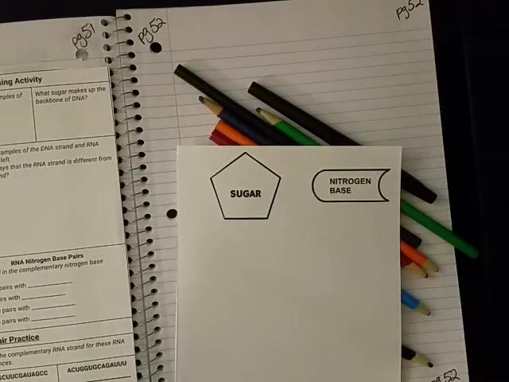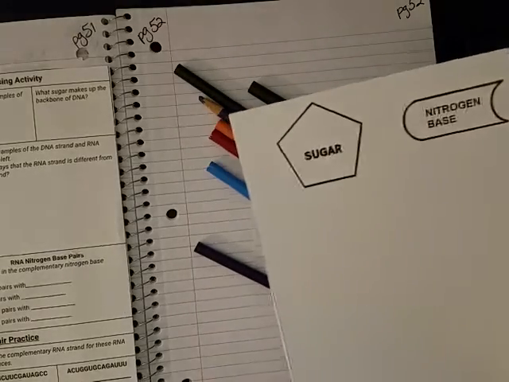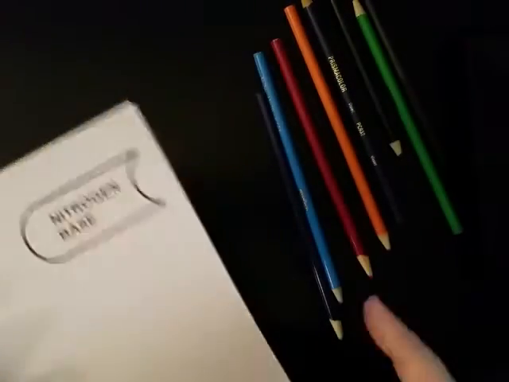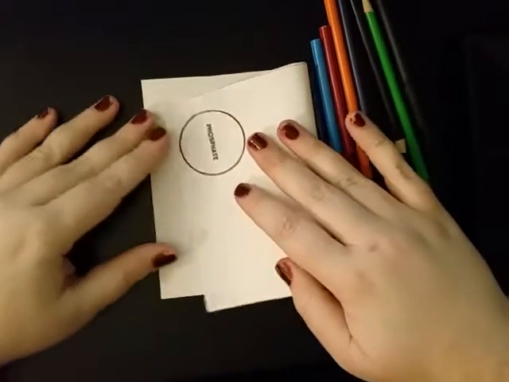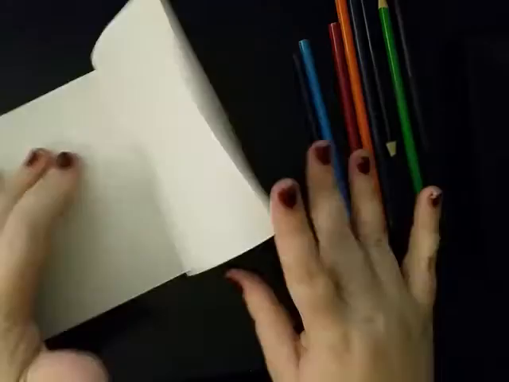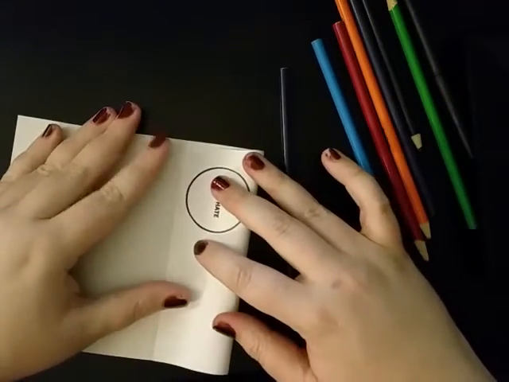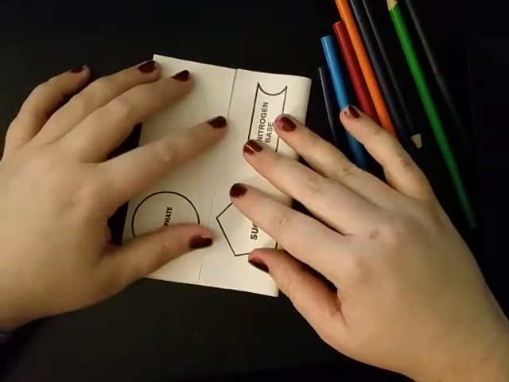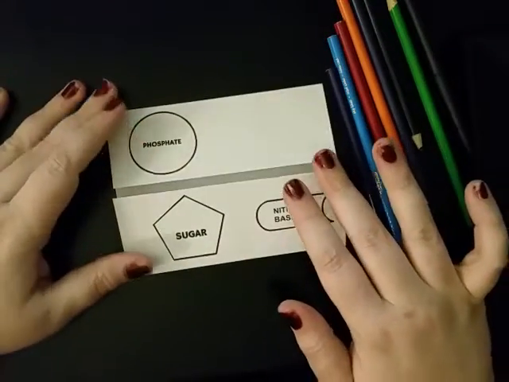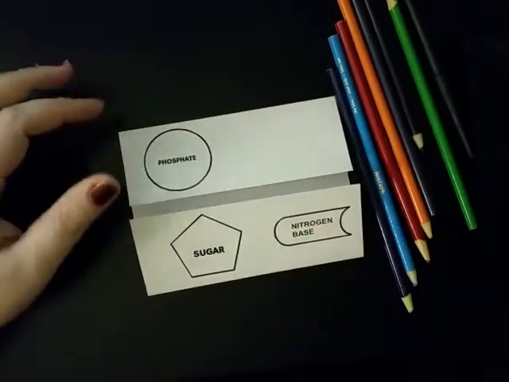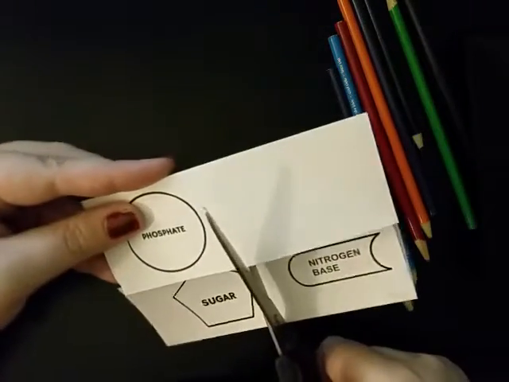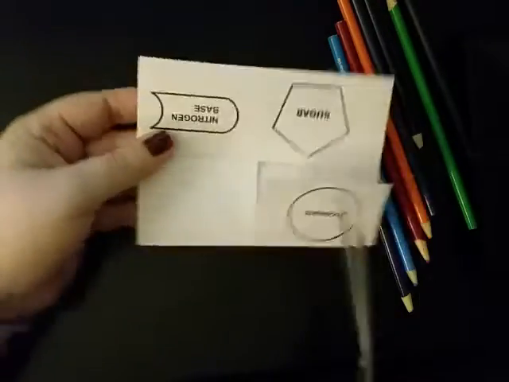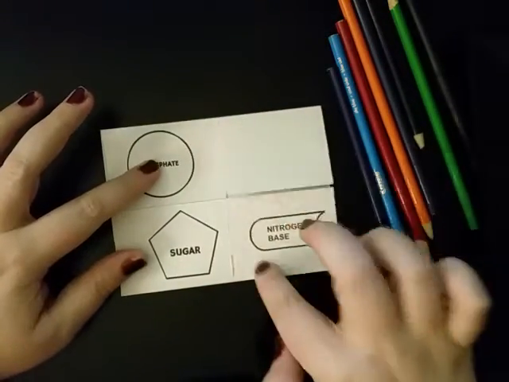Okay, so first we're going to start with our foldable. What I would do is start, kind of fold it in half. And then you're going to fold this half down to the middle. And this half like that. Okay, so you have two flaps, and now you're going to take some scissors and cut this one in half, and then cut this one in half. So you have 4 flaps, and then we have one thing on each flap, and this one's blank.